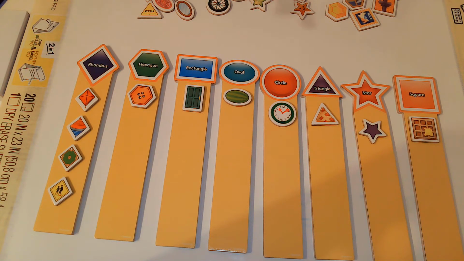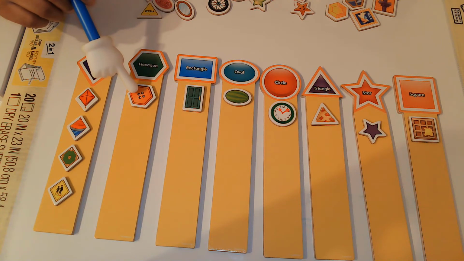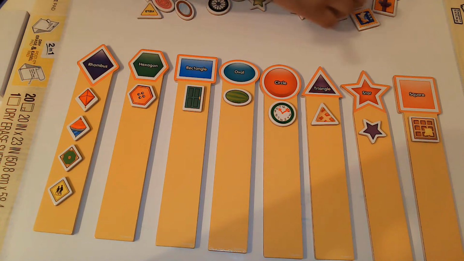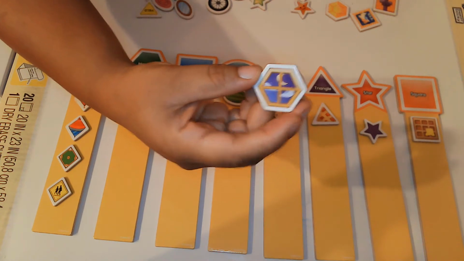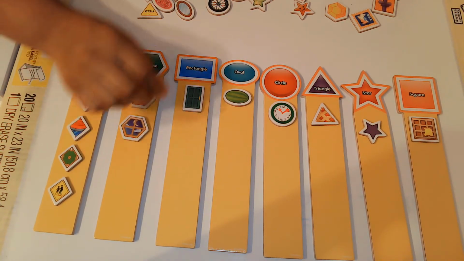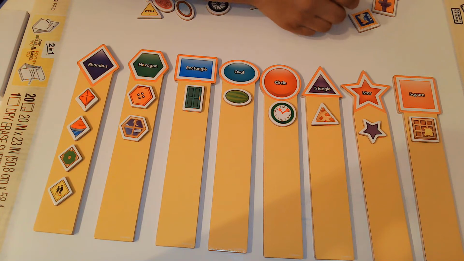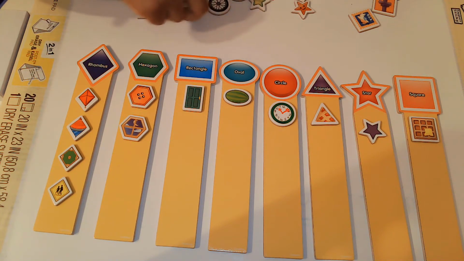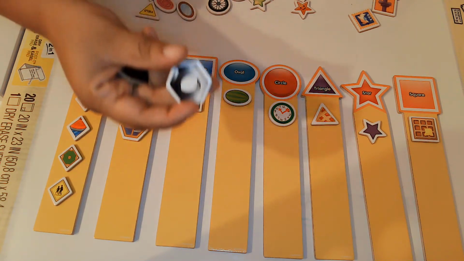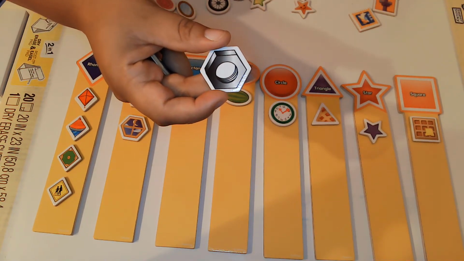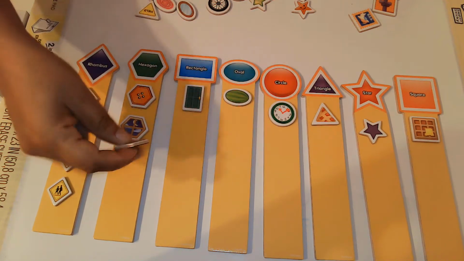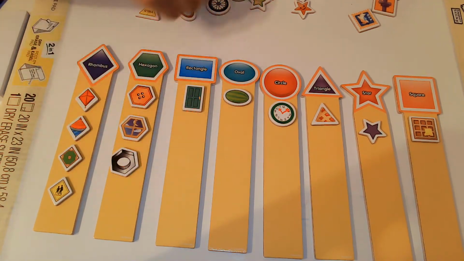All right, now we're going to move to the next shape. It's called a hexagon. So right now we just have a button on the hexagon. But look, I have a window that looks like a hexagon. So I'm going to put that on there. And I also have a, oh, look, there's a bolt. You can use it to fix things. That's called a bolt. It also looks like a hexagon.